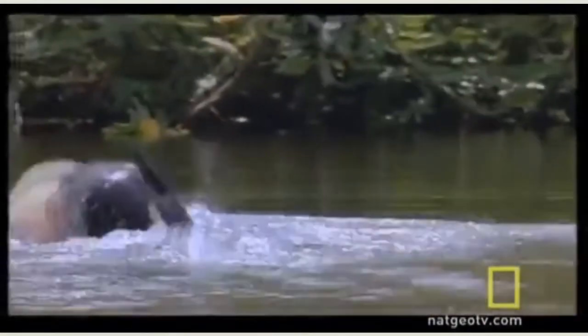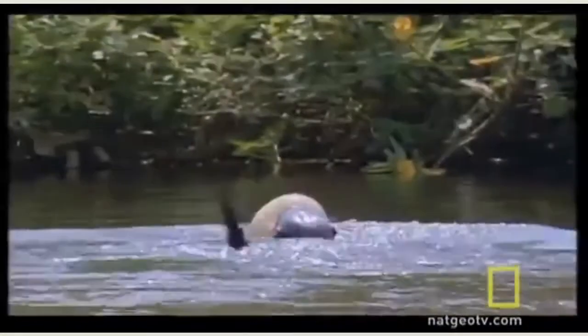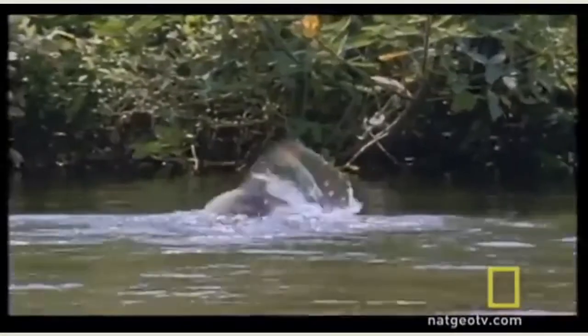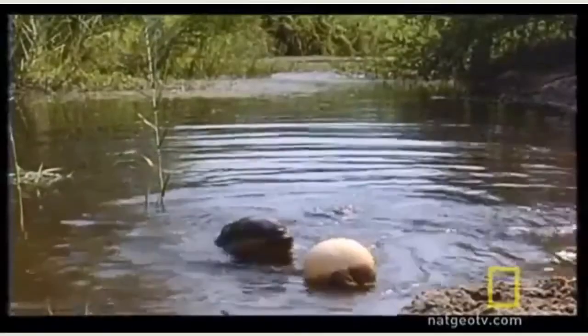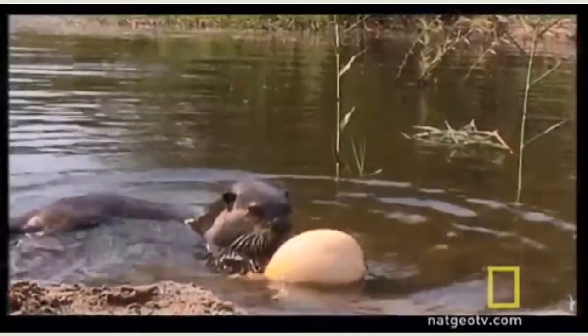Okay, the truth is the puffer gulps water until it resembles a beach ball, and in the process transforms from a tasty morsel into a major pain. No matter what the otter tries, the puffer refuses to deflate himself. Naturally, the otter appears baffled. He set out to get a fish dinner, and instead he seems to be playing a ball game.